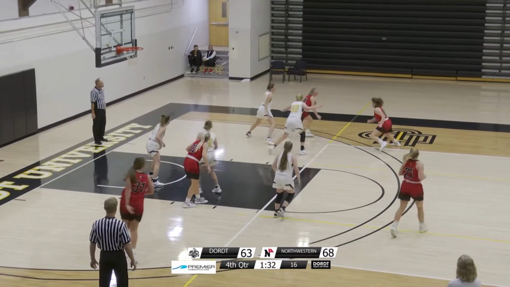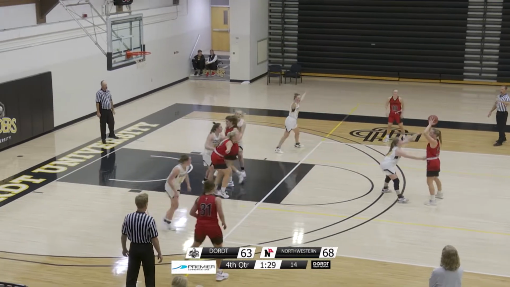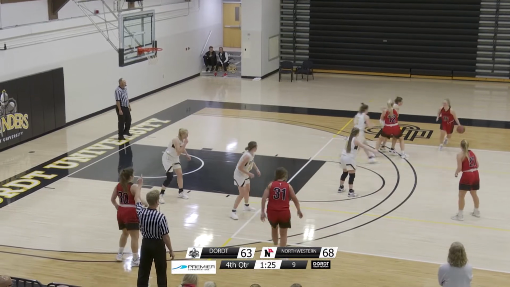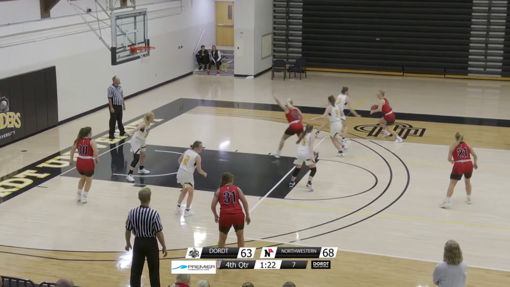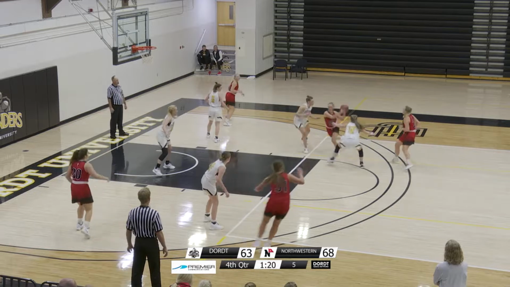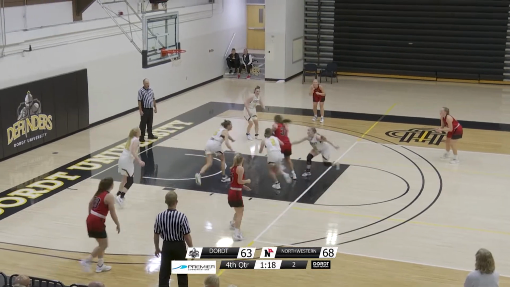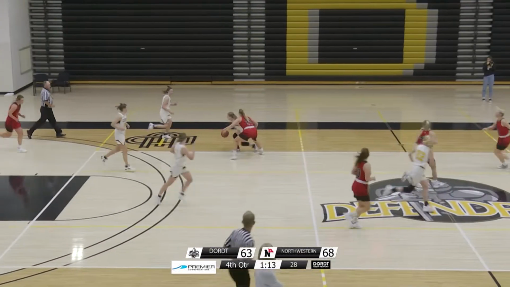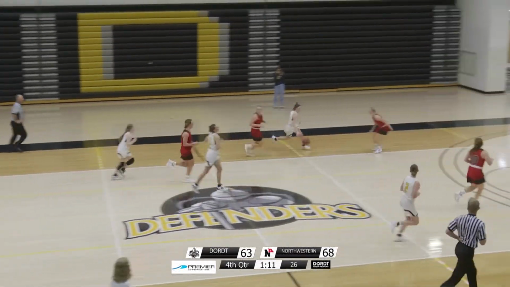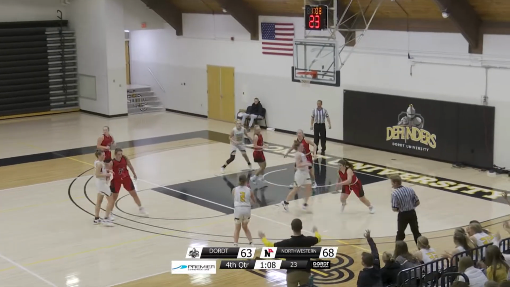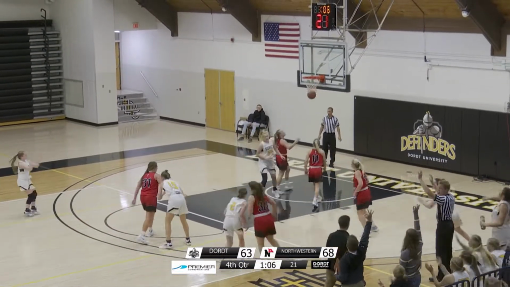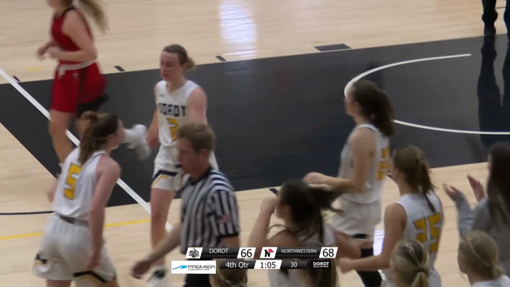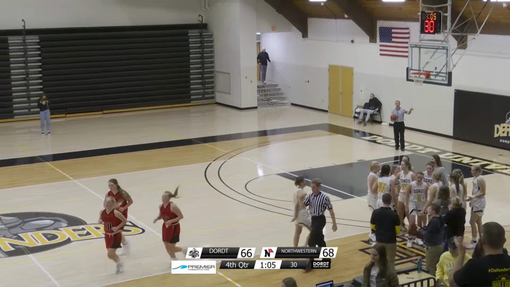Anderson, far side. Anderson back to Schlumbaum at the top of the key. Anderson, right wing, dribbles in, is stopped. Now behind the back, Anderson passes it over, and the two from Van Kiekrix is off the rim, no good. A chance here for the defenders with 1:12 remaining. Walker dribbles in, pass out to Sievers. Sievers for three, good! And that'll draw a timeout for Northwestern. 66-68, just a 2-point game, 1 minute remaining.